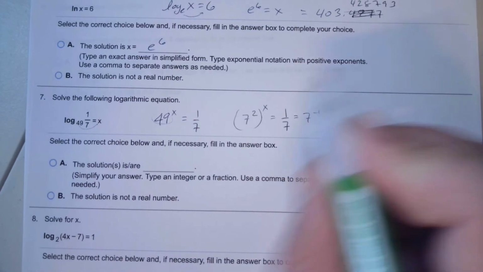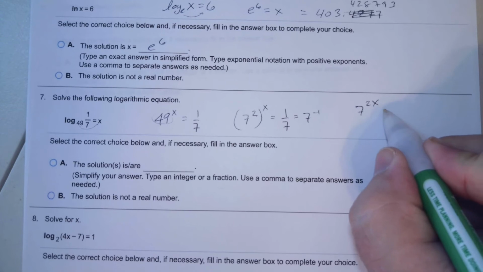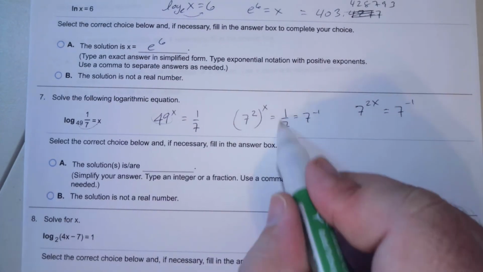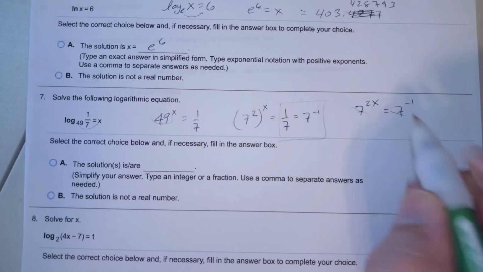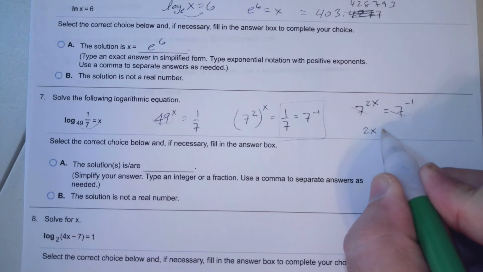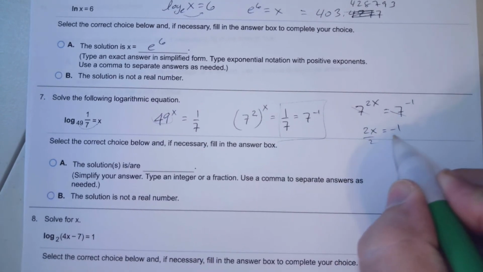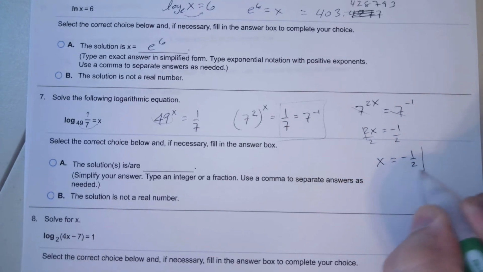So what do I have now? Power to a power. I have 7 to the power 2x is equal to 7 to the power negative 1. Since I have a common base, solve for x. So x is equal to negative 1/2.